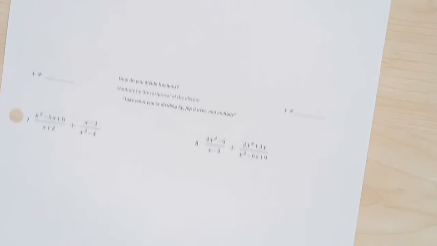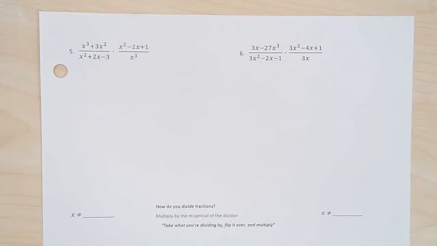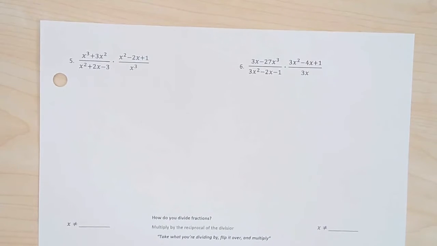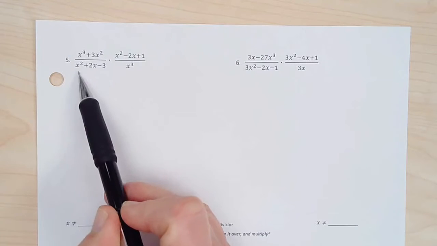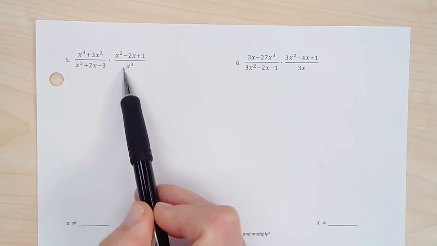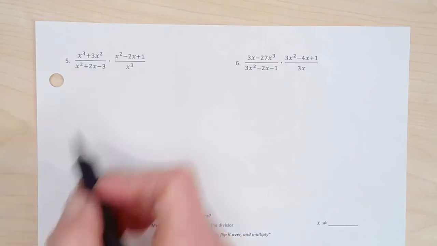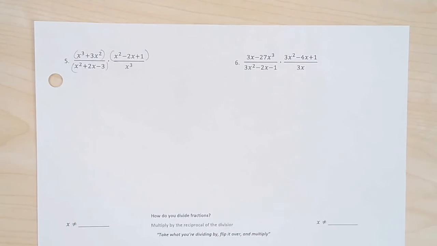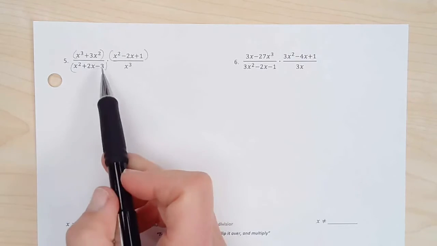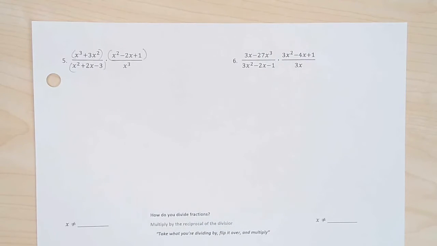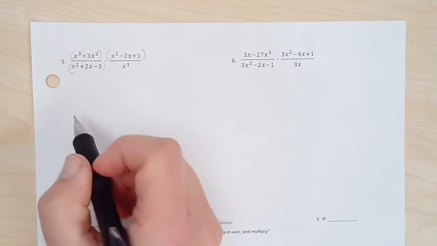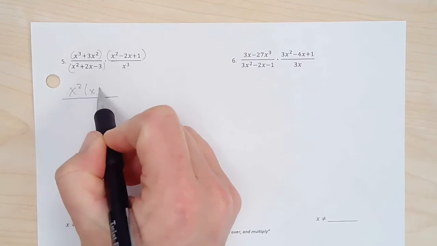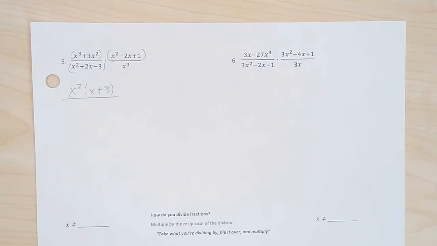All right, on the next page, number 5. We have a GCF in the numerator here, trinomial here, just x cubed there. So let's put parentheses around things. And then we need to factor. This is a multiplication, so we don't need to flip and multiply or anything like that yet. Let's go step by step. So we're building the first fraction. We can factor out an x squared. We get x plus 3 left over. Put everything in parentheses, that's helpful.